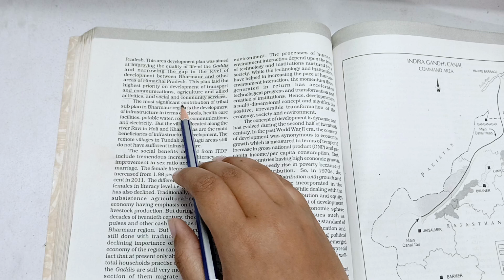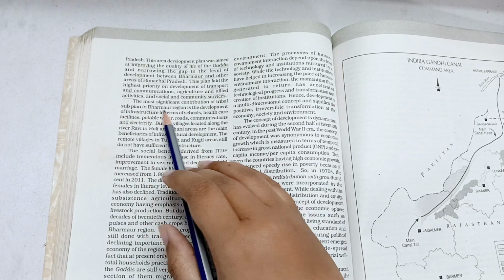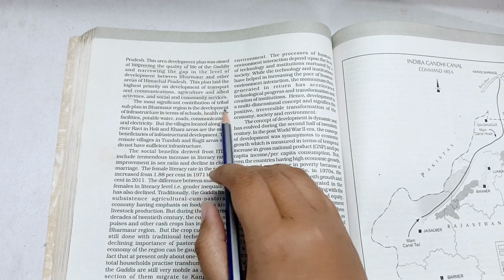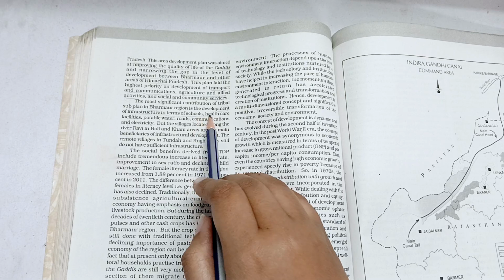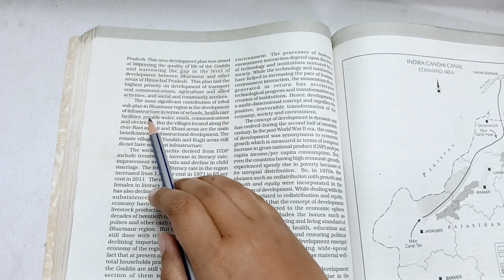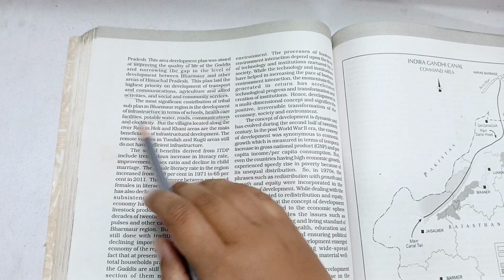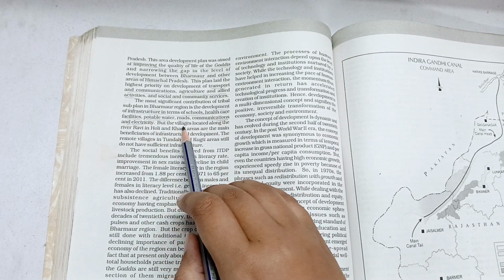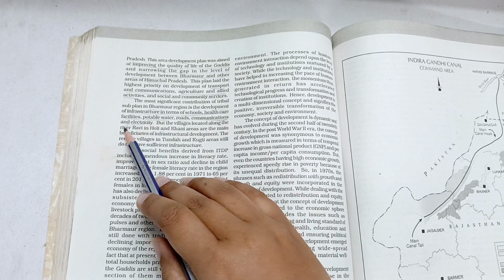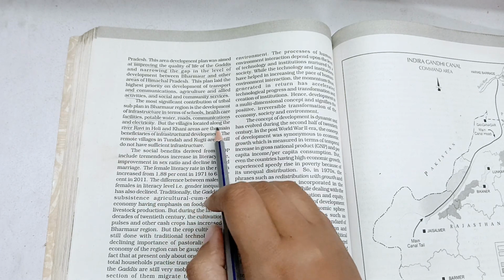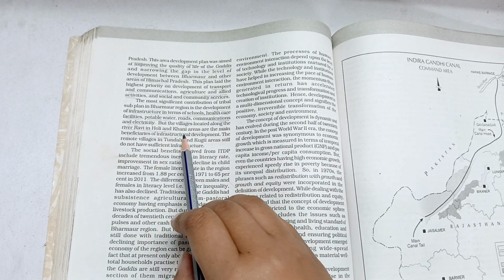The most significant contribution of the tribal sub-plan in Bharmor region is the development of infrastructure in terms of schools, healthcare facilities, potable water, roads, communications, and electricity. But the villages located along the river Ravi in Holi and Khani areas are the main beneficiaries of infrastructural development.